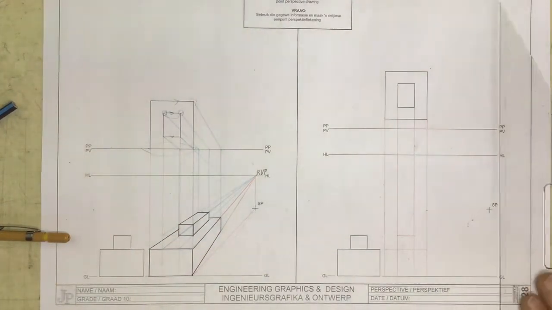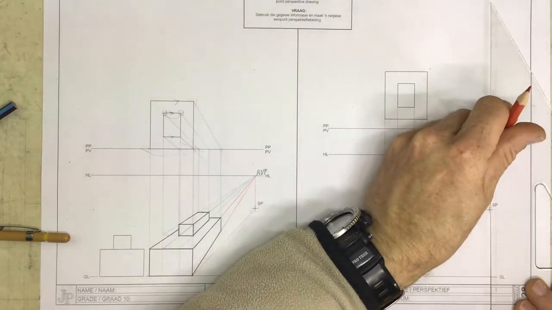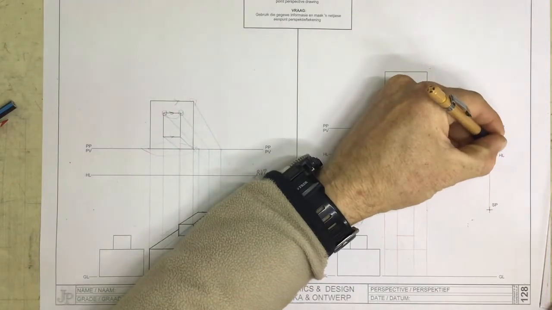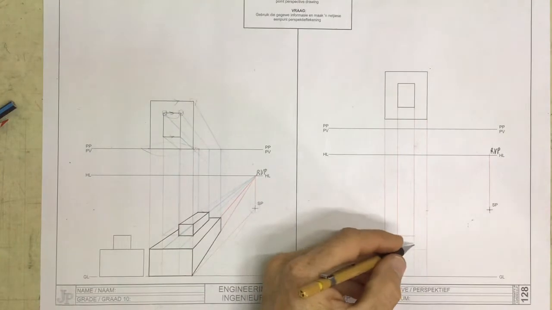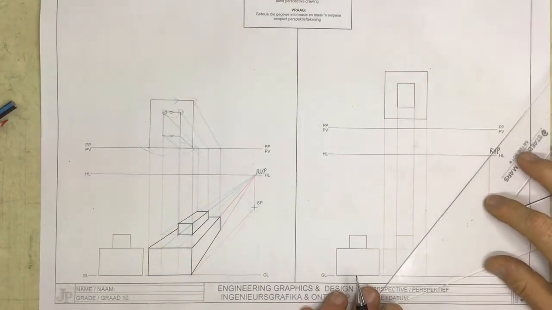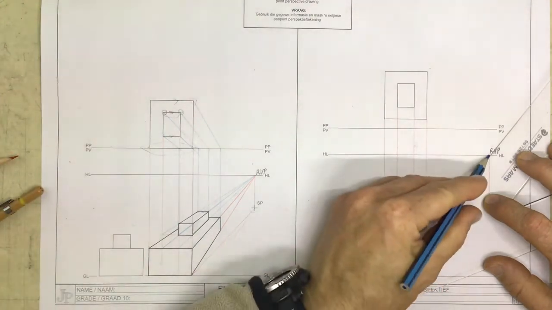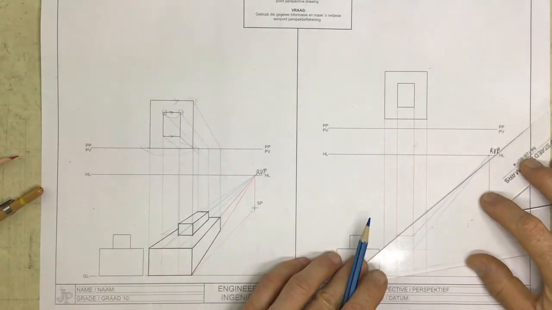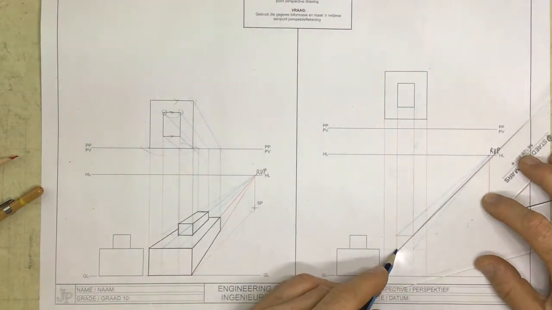I then find my vanishing point by taking a line from the stationary point up to the horizon line, where I can write in right-hand vanishing point. Right, I'm going to start with this little block on the top, as I did over there. I'm going to take lines out to that vanishing point. There we go. There we go. There we go. And from that corner at the bottom over there.